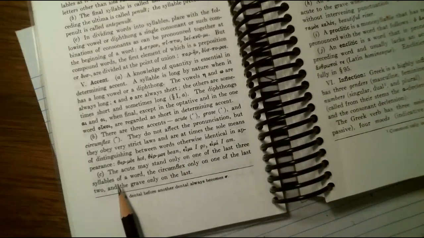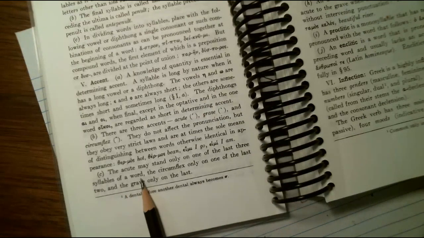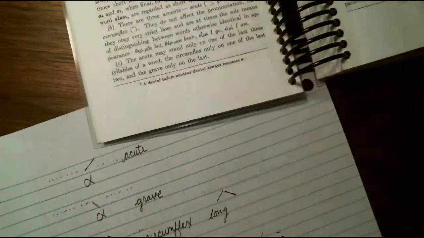All right, letter C here. The acute may stand only on one of the last three syllables of a word. Okay, so we talked about this already. This, like anthropos. Do I still have a good example here? Yeah, anthropos, right? Has three syllables.